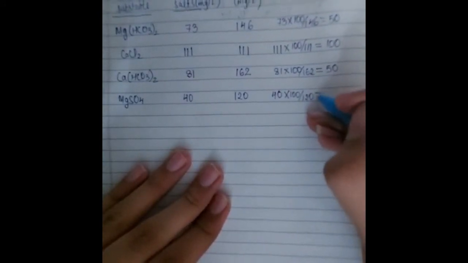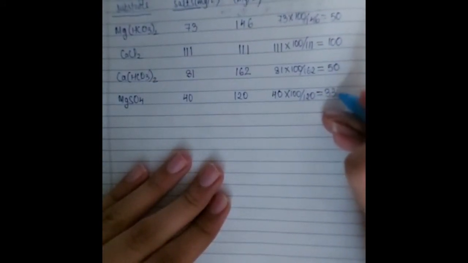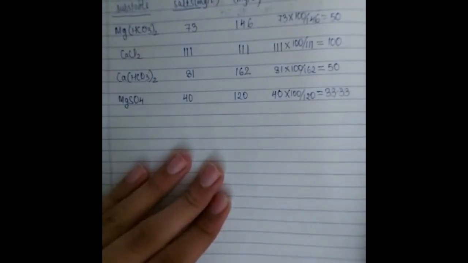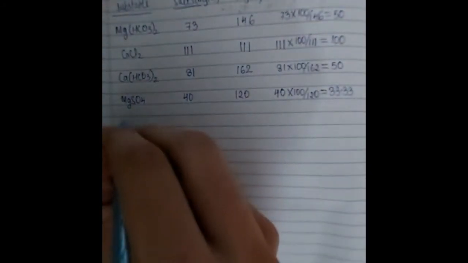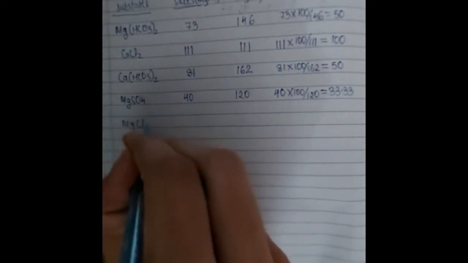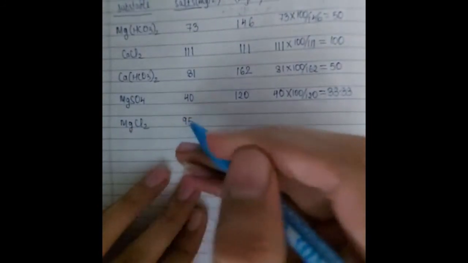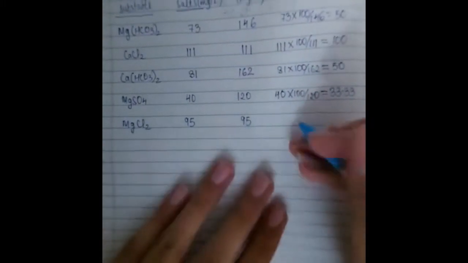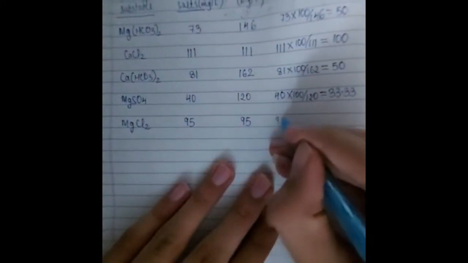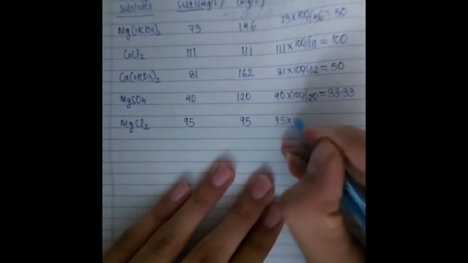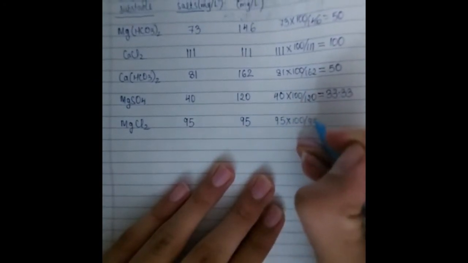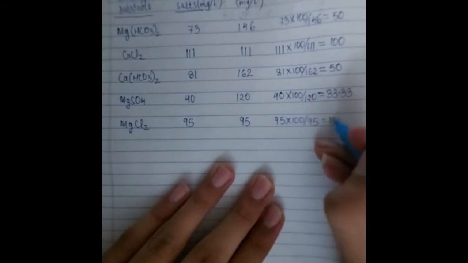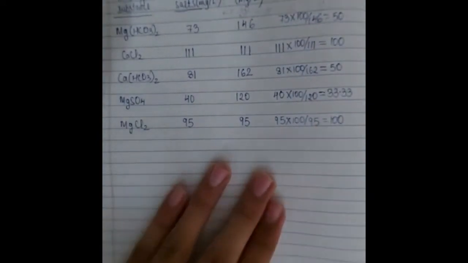So this is equal to 33.33. Again, now MgCl2. Amount given is 95, and molecular weight is also 95. So amount equivalent to CaCO3 would be 95 into 100 by 95. So equivalent to CaCO3 is 100. Right.